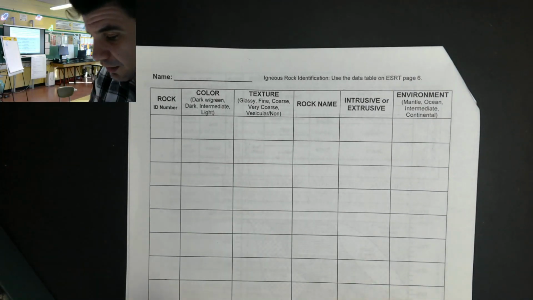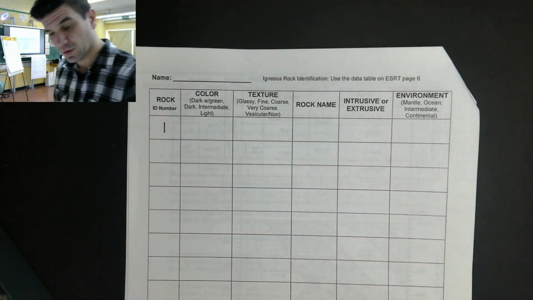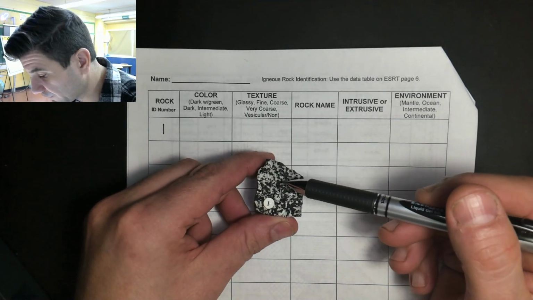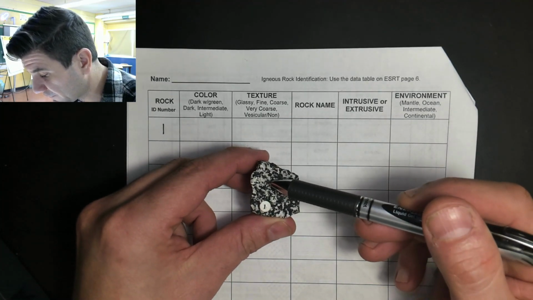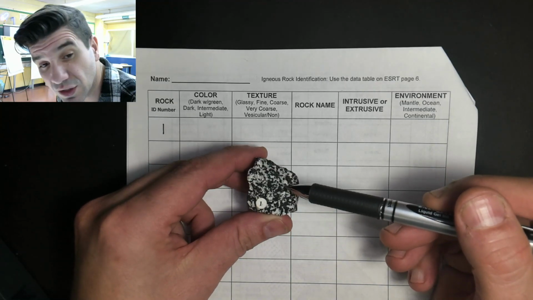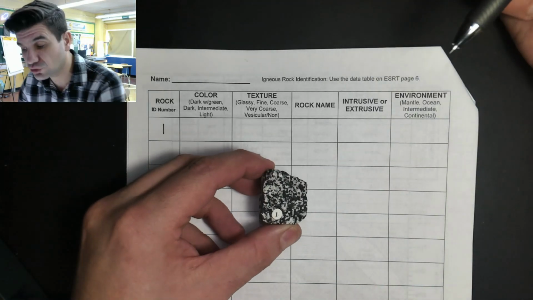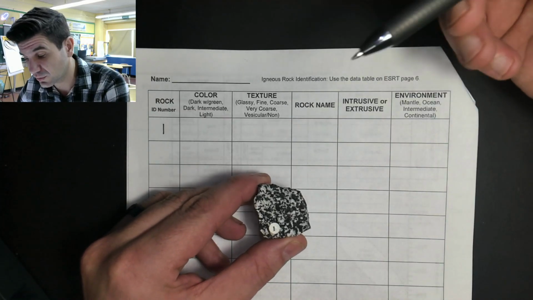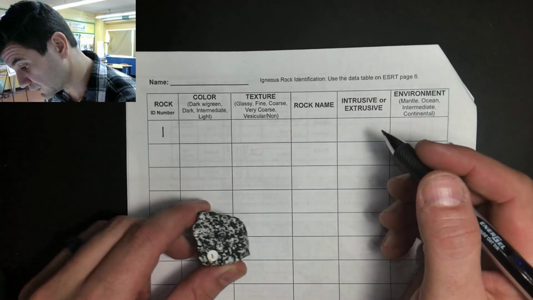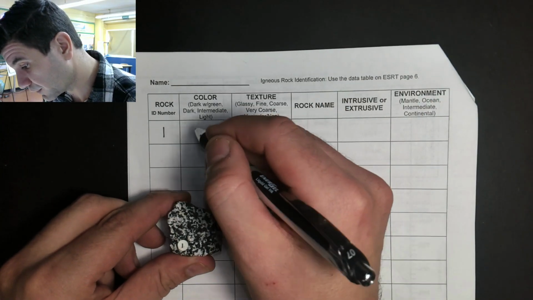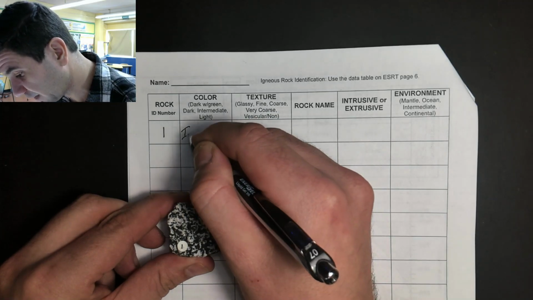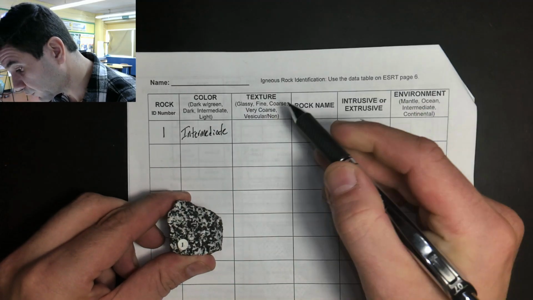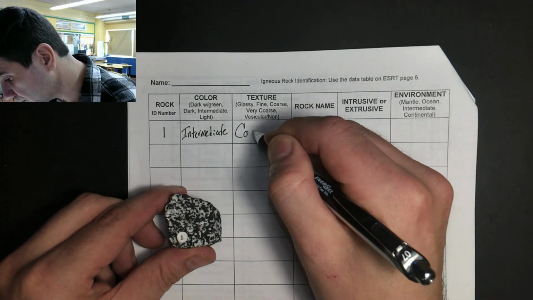So let's start off with rock number 1. Color on this guy. Well, I would say that it's pretty obvious that it's about 50% black, 50% white. Now the crystal size does look a little bit small, but I would definitely say it's larger than sand is. It's easily visible, the crystal size. So in this case, I would say coarse. So for color, we're going to say intermediate because it's about half and half. For the texture, we're going to say coarse.